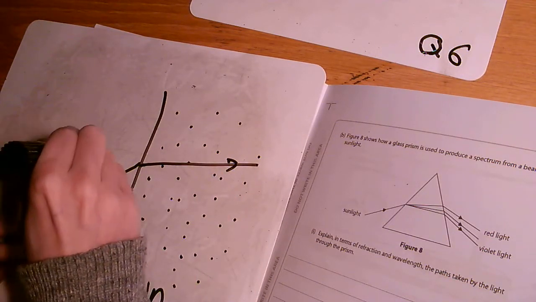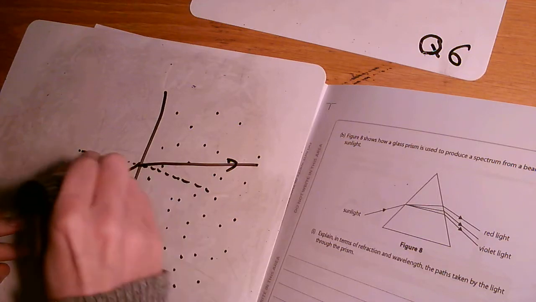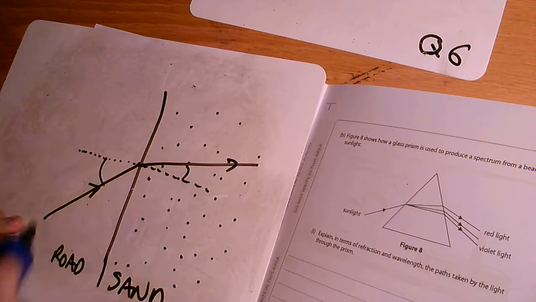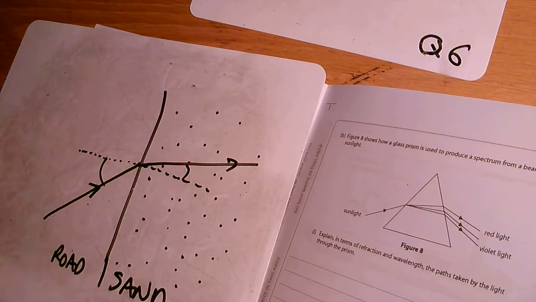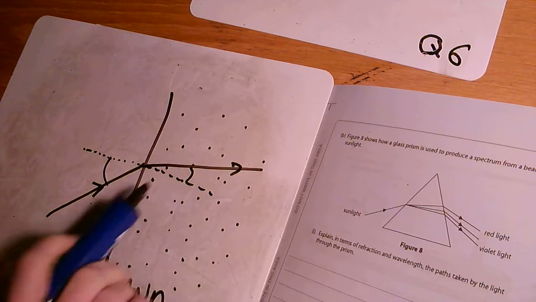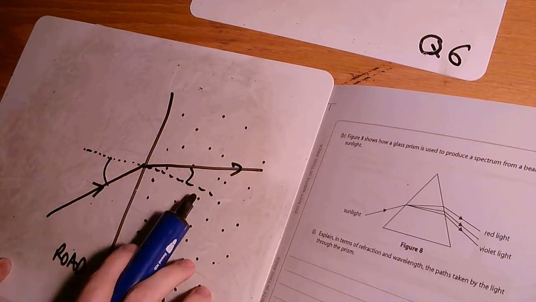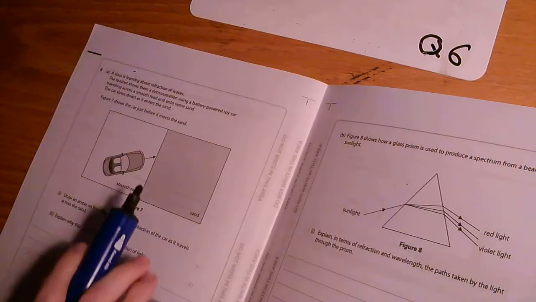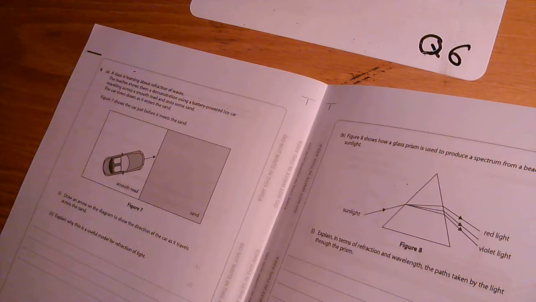If we were going to draw the normal, we'd see that this angle here was bigger than that angle there. And that's consistent with the idea that things will bend towards the normal when they're going into a material that's slowing them down. So for your first question, you're just looking for an arrow that's closer to the normal than the original arrow. It's going to bend in like that.